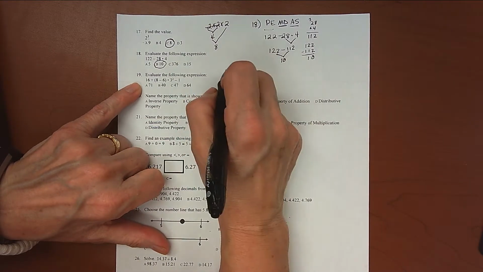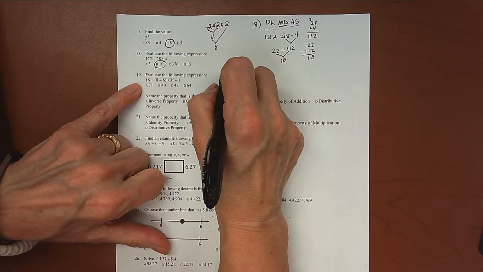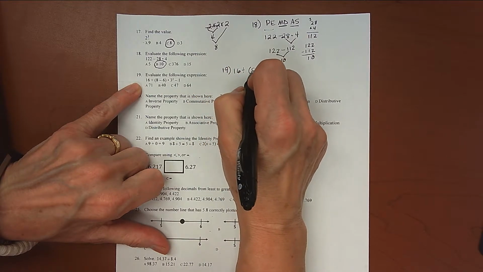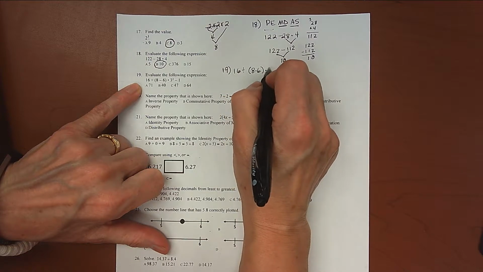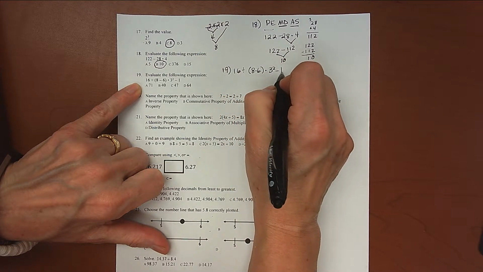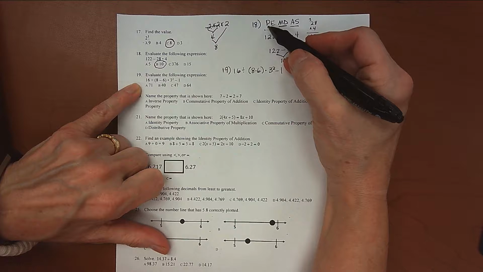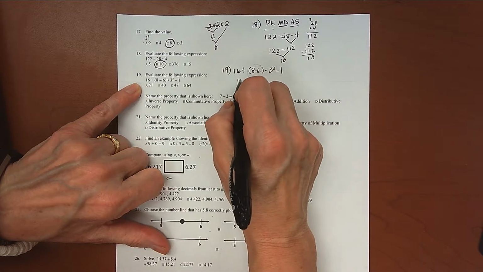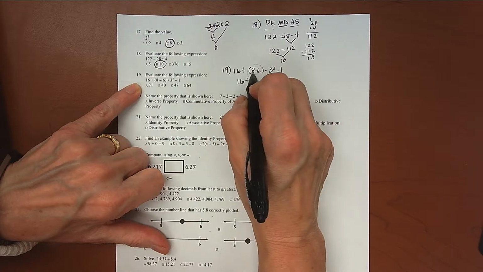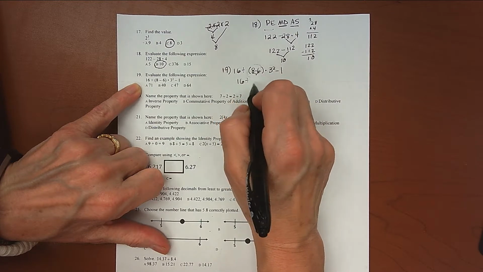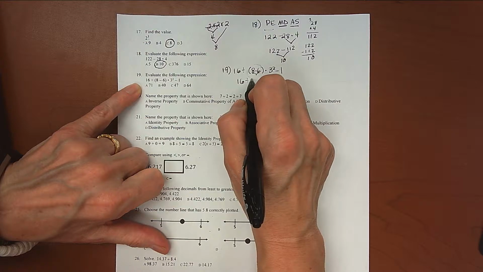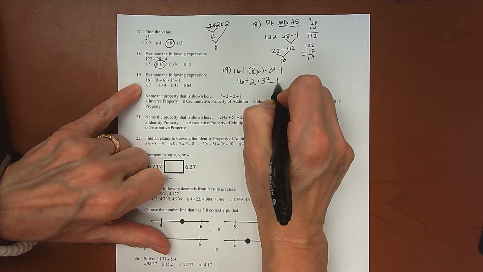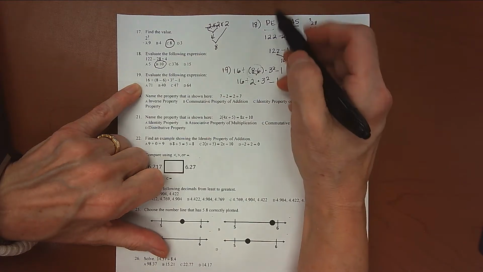Alrighty, number 19. Evaluate this expression. Okay, we've got 16 divided by 8 minus 6 times 3 squared minus 1. According to our order of operations, we do parentheses first. Here's a parenthesis problem. I'll write everything else down, except I'm going to do the math in here. And once we do that math, we're done with the parentheses. So 8 minus 6 is 2. Write everything else down just the way it was. Now we took care of our parentheses.